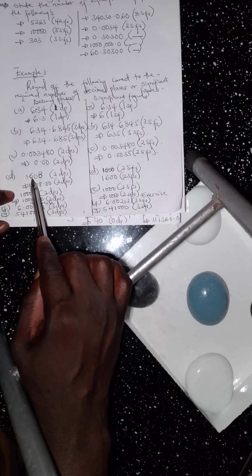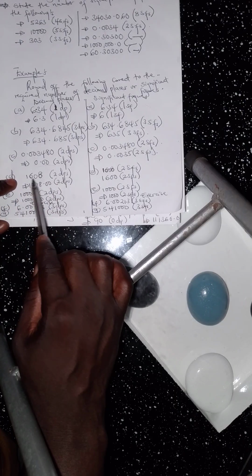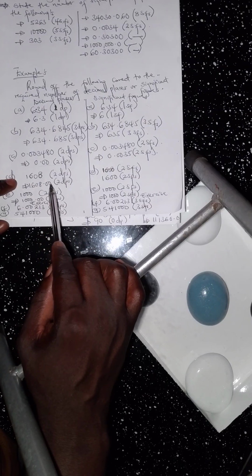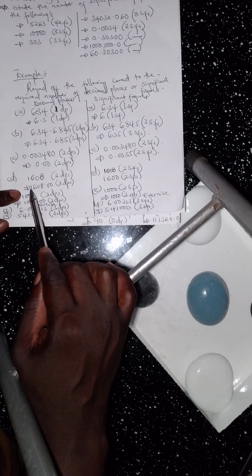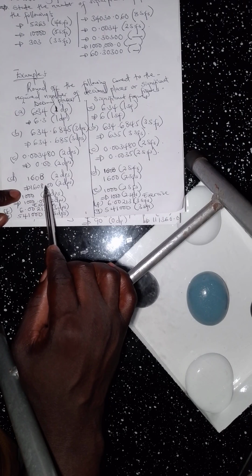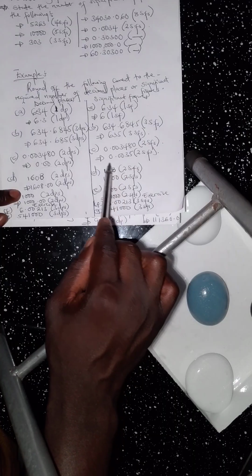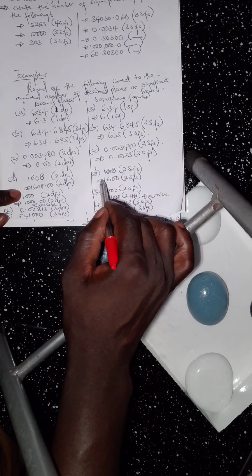We now have part D, which is 1608 to 2 decimal places. This is a whole number. So if we are to write it to 2 decimal places, then we create 2 zeros immediately after the decimal point to have it correct to 2 decimal places. So it is 1608.00 to 2 decimal places.